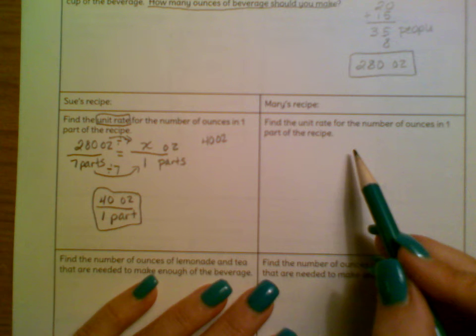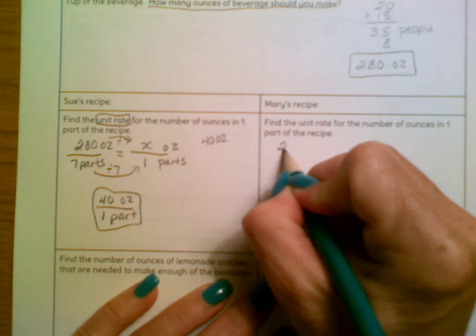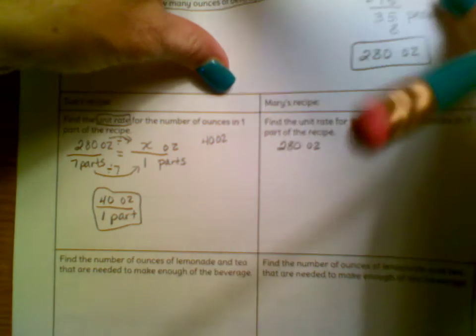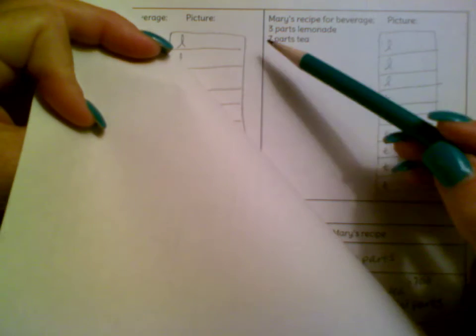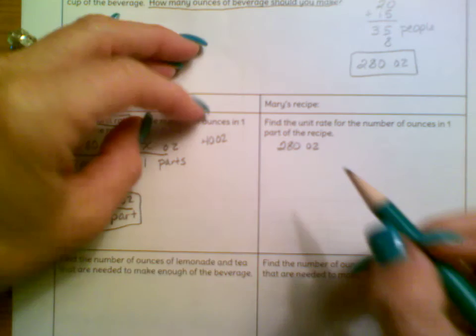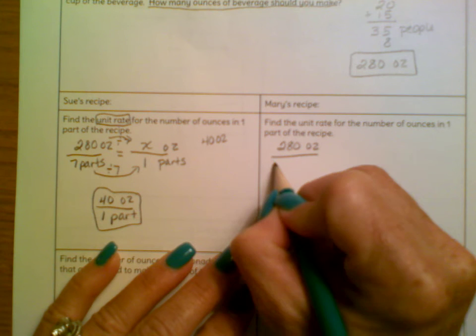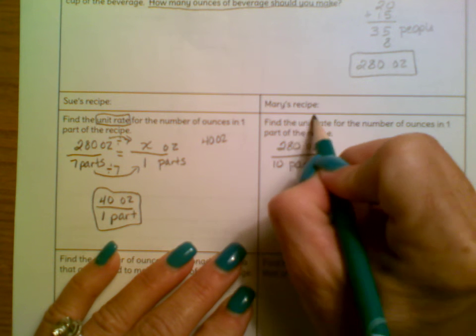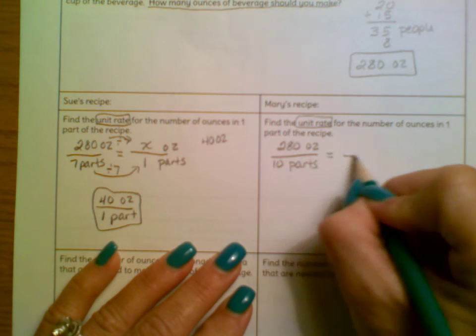Okay, over here I'm going to do the same thing with Mary's recipe. We need to make a total of 280 ounces. But Mary's recipe had a total of 10 parts. So this 280 ounces has to be her 10 parts. And again, we're finding the unit rate.